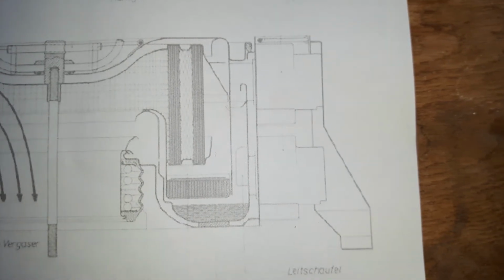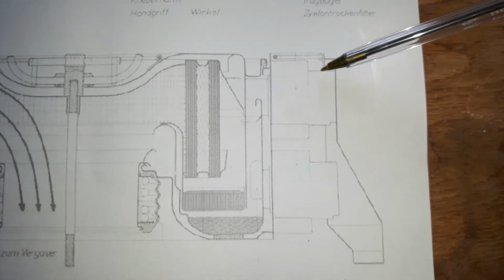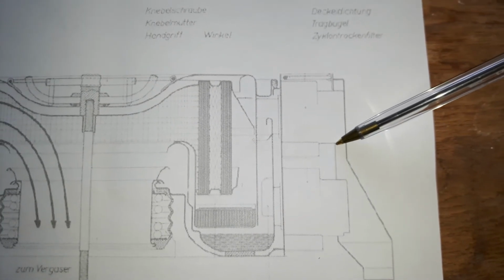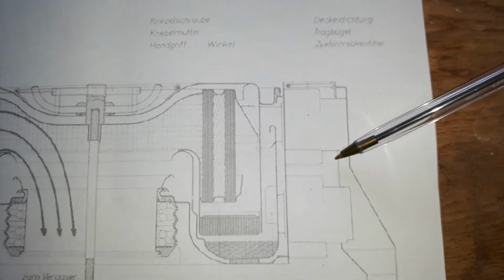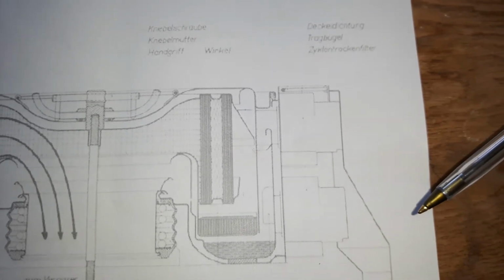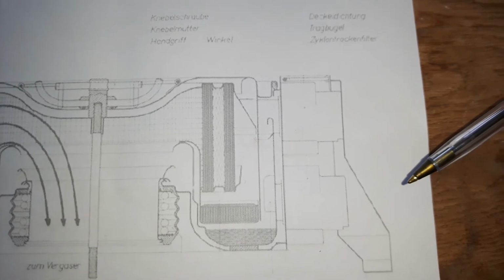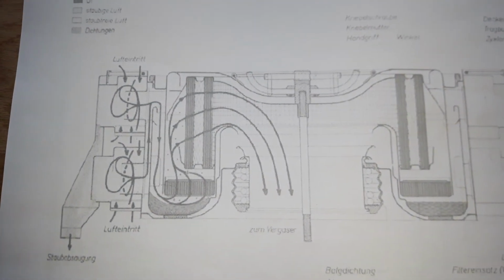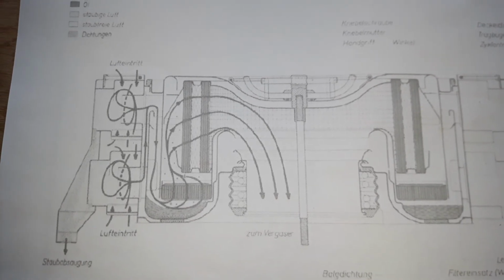When making this unit, there's quite a lot of components that all nest inside each other here, so the fits and tolerances on everything have got to be pretty good, because you've got to get everything to go together. Hopefully this video may also be of interest for anyone looking at this particular filter.